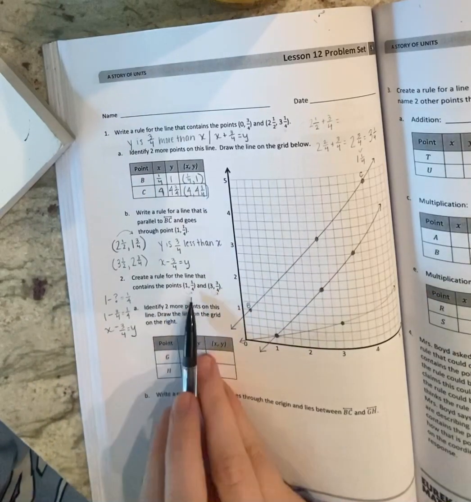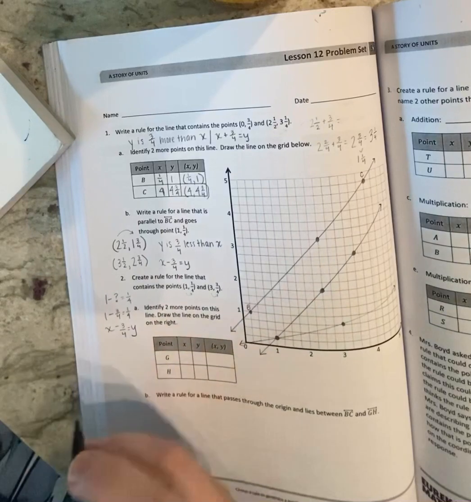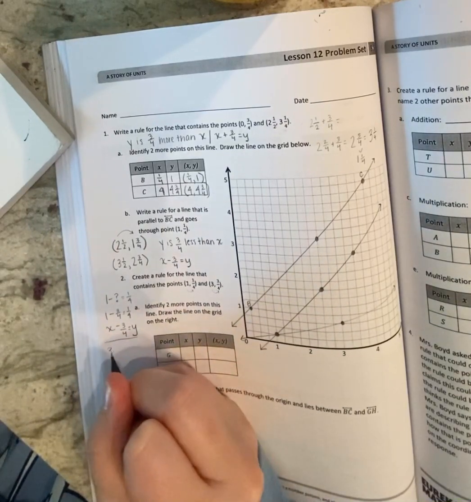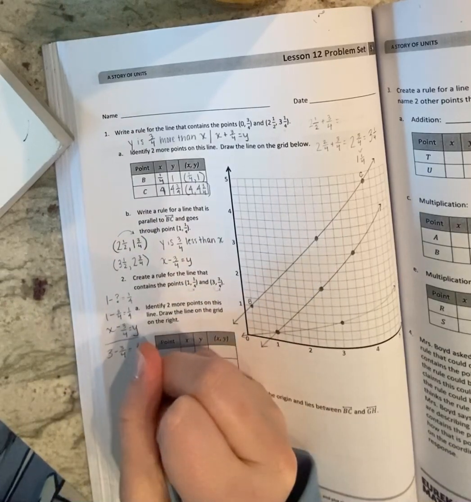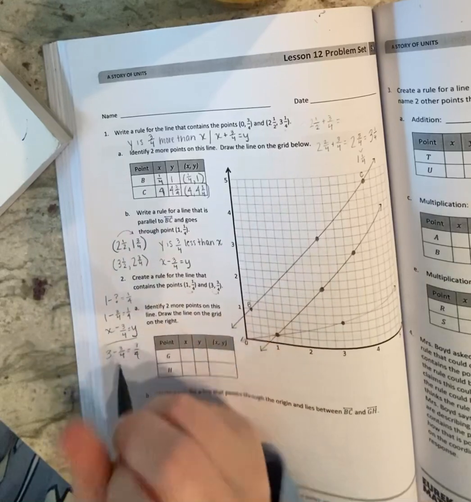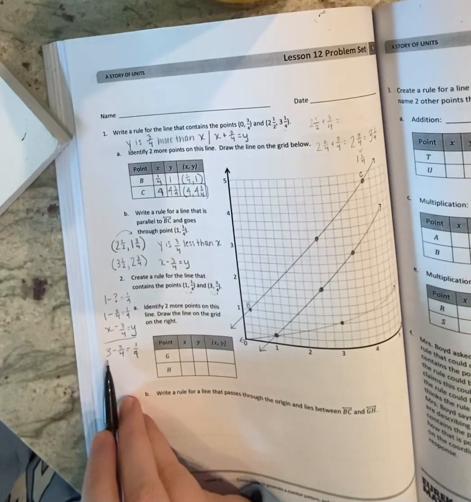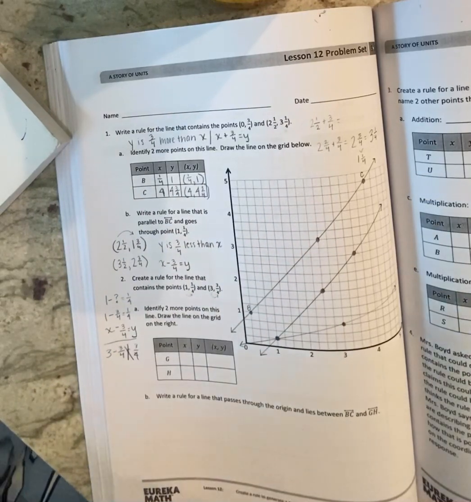So that works for this first point, but remember I need to check it here. So if this rule is correct, then that means I can do 3 minus 3/4, and that should equal the y value of 3/4. But that doesn't, you're gonna get 2 1/4 here. So this rule actually doesn't work.